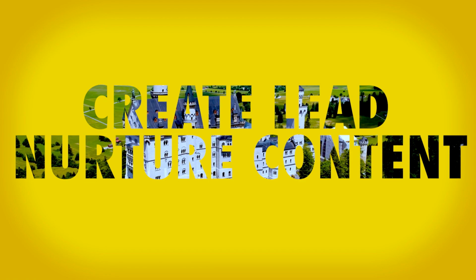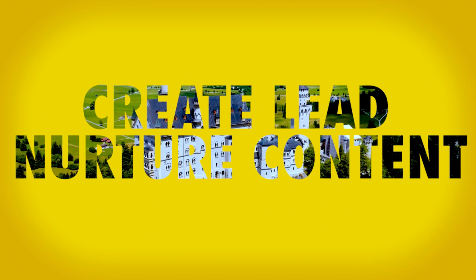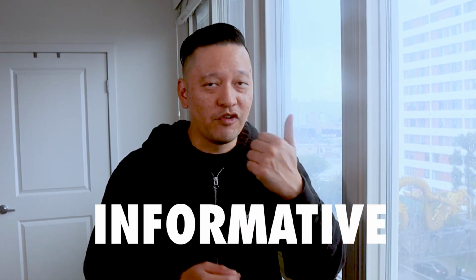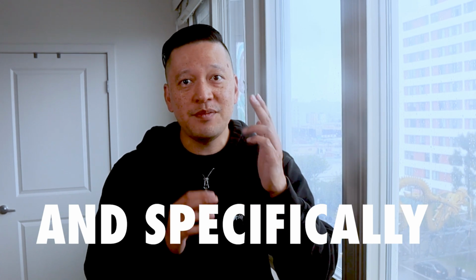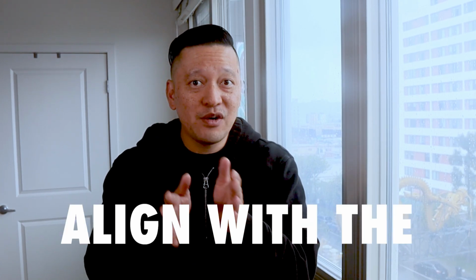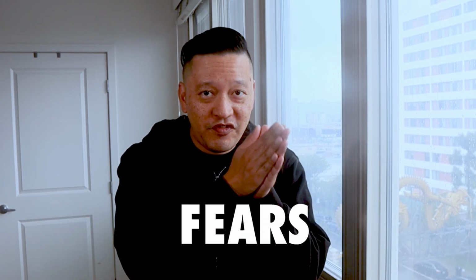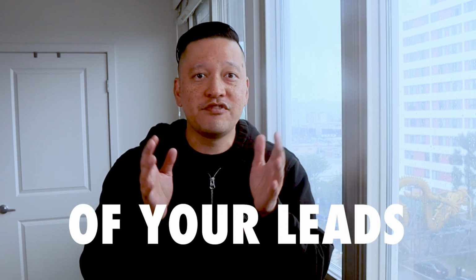And then lastly, step 5, which is now we have to create the content. We have to create the lead nurture content. We have to create pieces that are informative, relevant, and specifically made to align with the interests, fears, frustrations, and pain points of your leads. This could be a mixture of articles, infographics, and videos, really to make you more interesting, but more importantly, a thought leader, a person that actually knows and can sympathize or empathize with the problems and frustrations that your leads are facing.